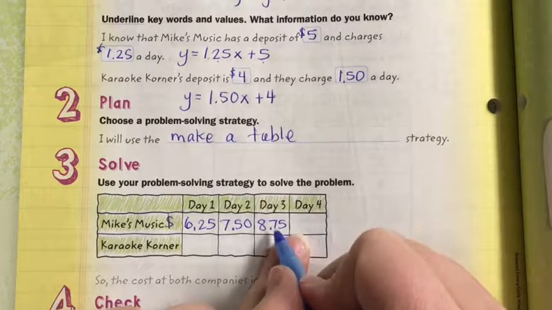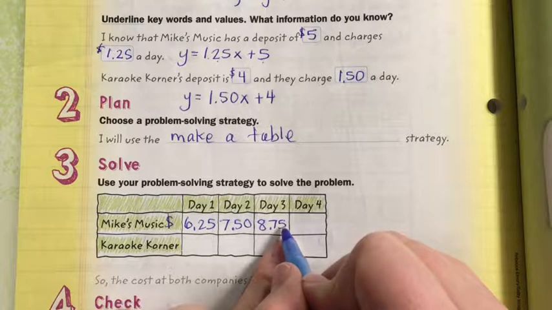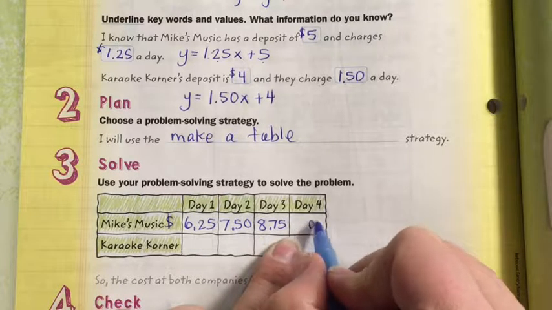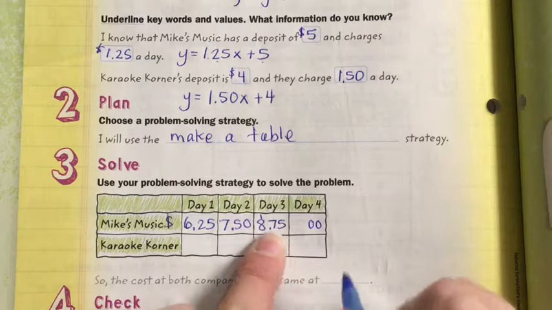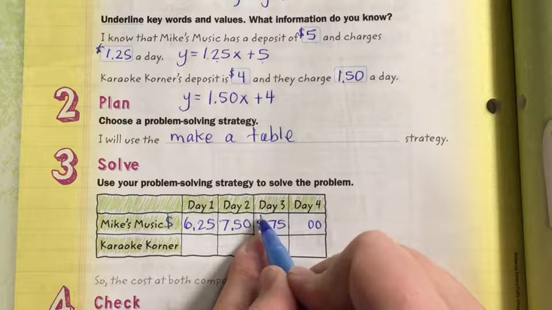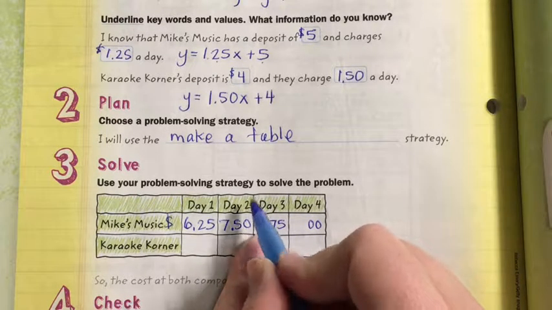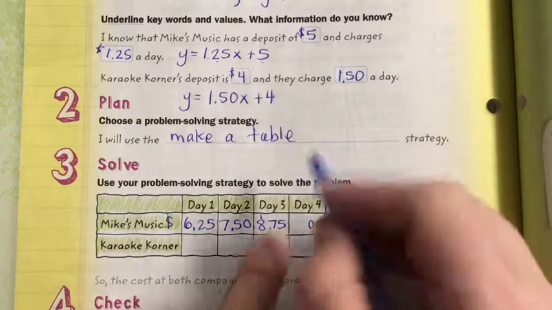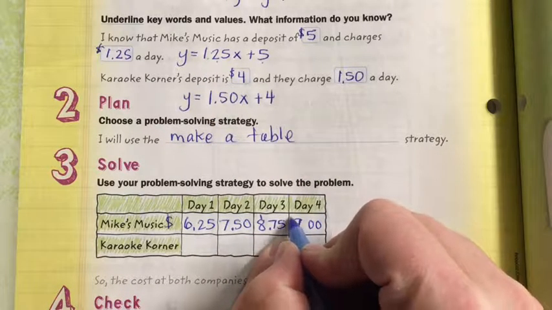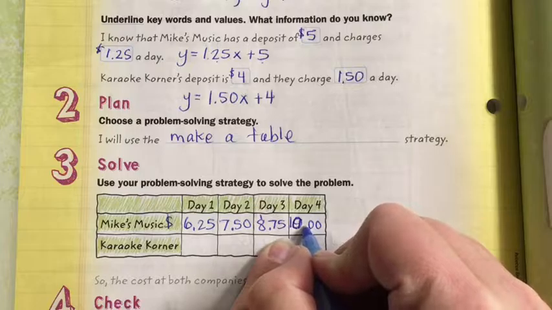And then day 4, we're going to add another $1.25. So 75 plus 25 is going to be a whole thing, and then we have to carry 1. So 8 plus this one is 9, plus one more from the $1.25 is going to be $10.